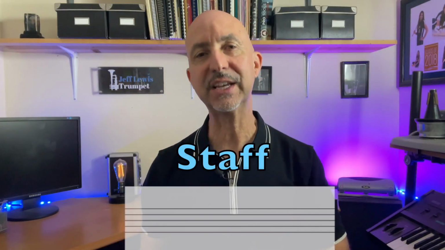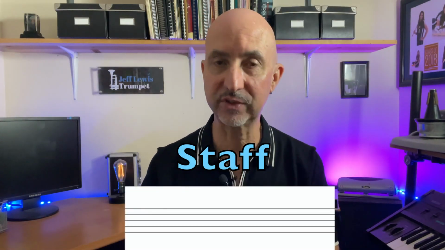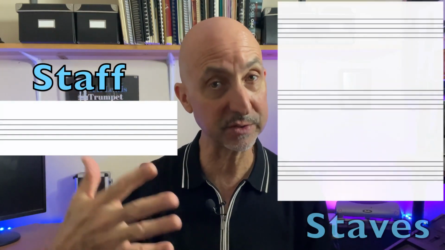A staff is a collection of 5 lines. On those lines are the notes. The notes depend on what kind of clef we're using. So the clef determines the notes and also the range, how high or low we play. Staff is singular. If we have multiple staffs, we call them staves.